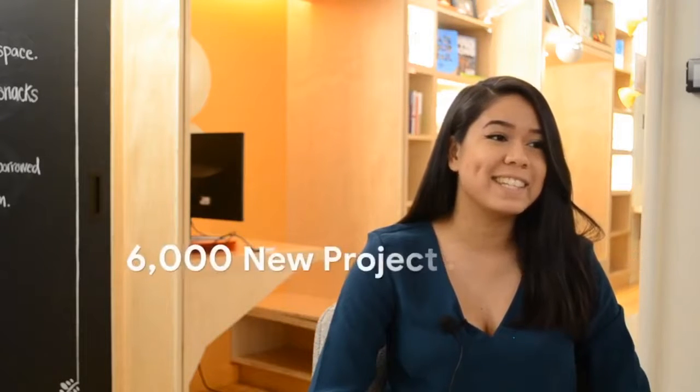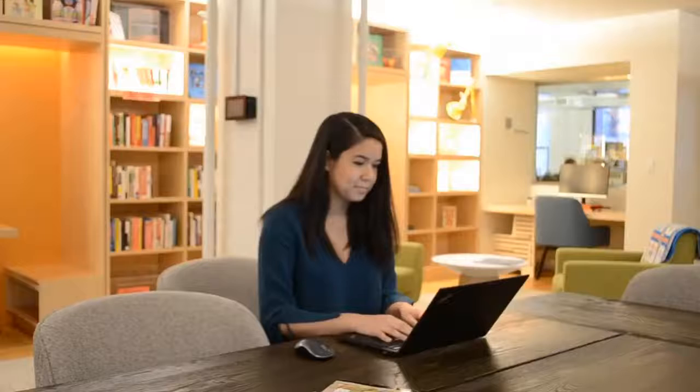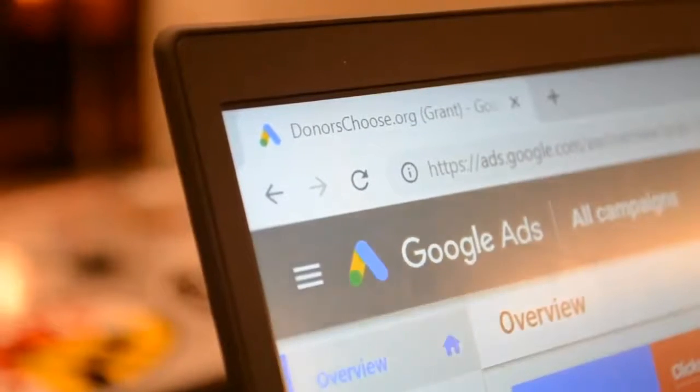In a year, our Google Ad Grants account has driven 300,000 clicks, 5,000 donations, 7,000 teacher registrations, and 6,000 new project submissions. I recommend nonprofits implement conversion tracking just to get a better understanding of how their ad grants is performing.